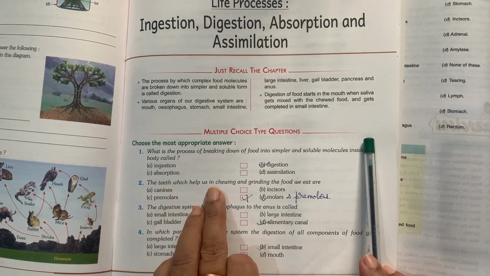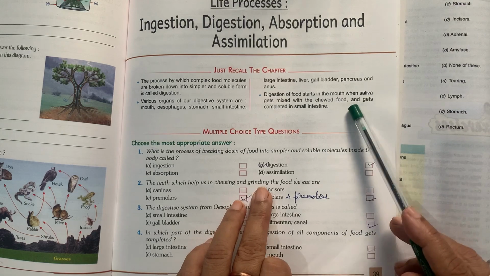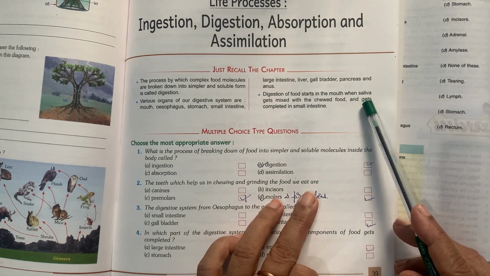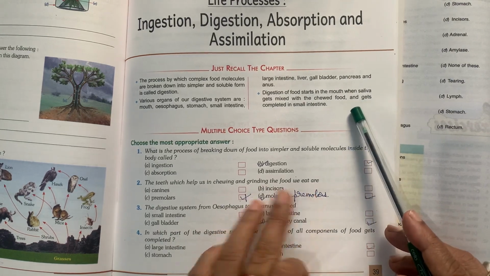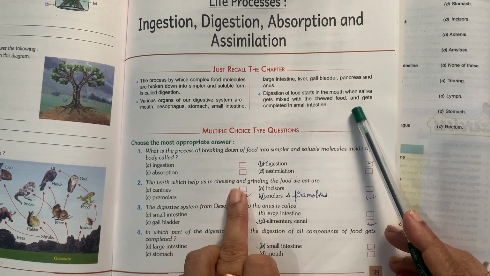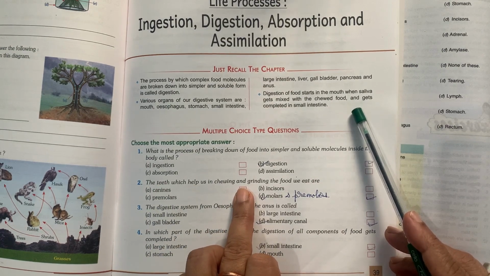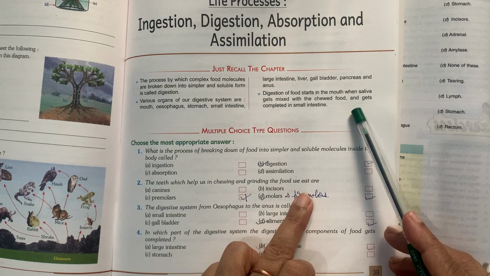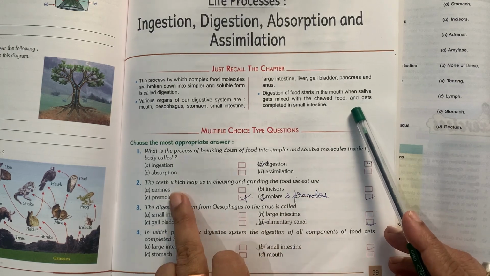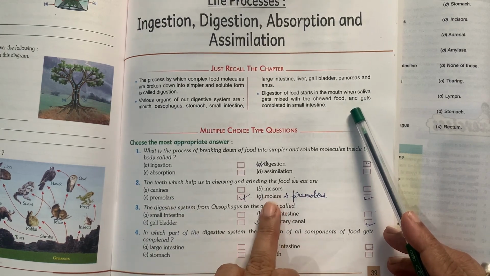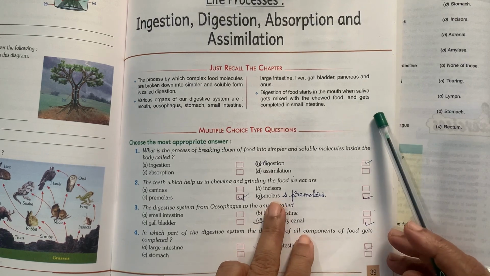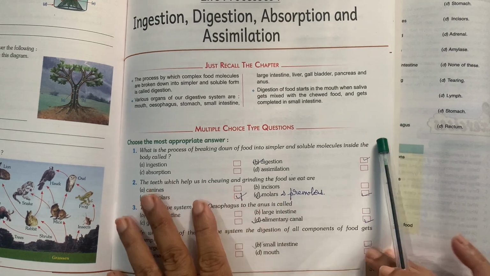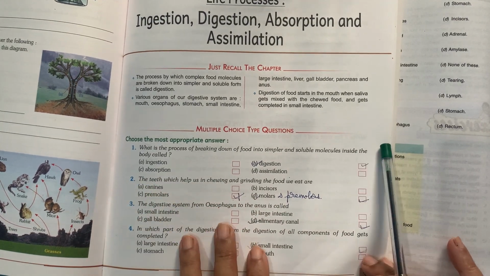The teeth which help us in chewing and grinding the food we eat are canines, premolars, incisors, molars. They are molars. Chewing and grinding, they are the molars.